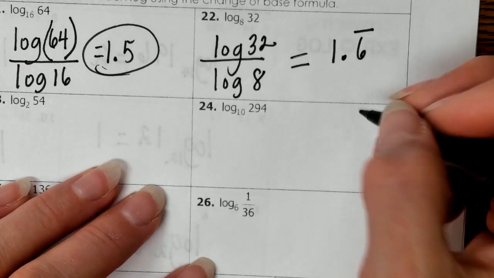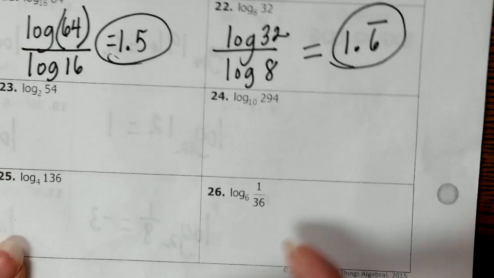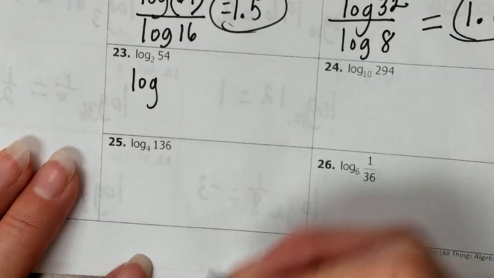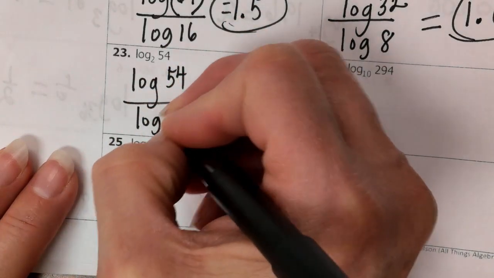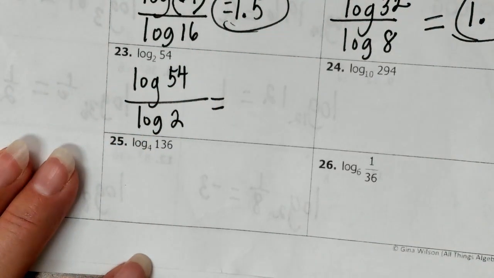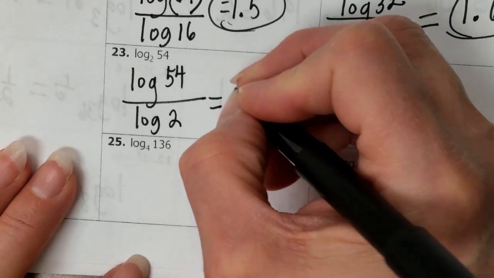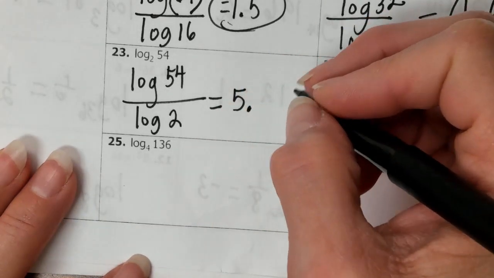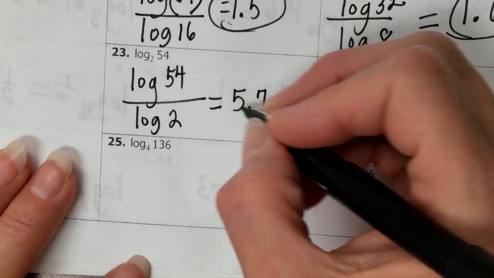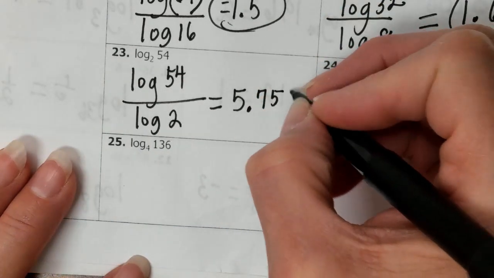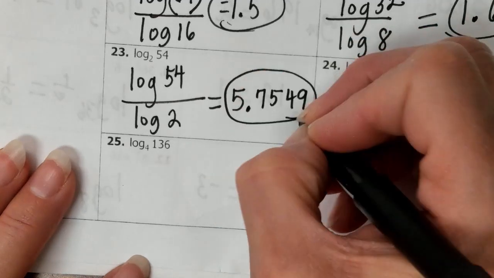That is correct for number 22. For number 23, you should do log 54 divided by log 2. What answer did you get? Some of you said 8, they just wrote it out a little bit more. 5.7549 is what you should have seen.